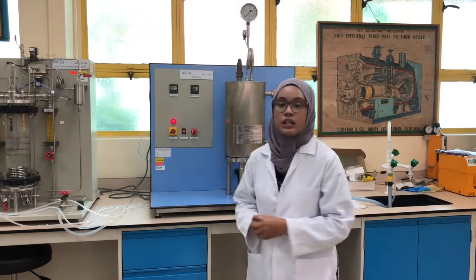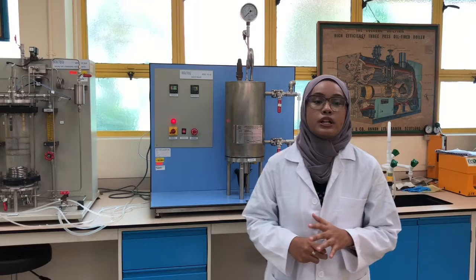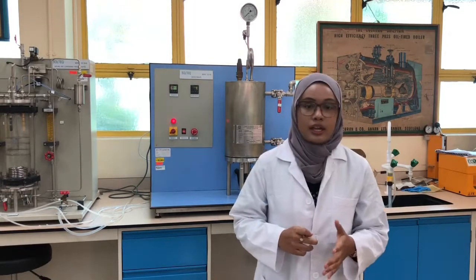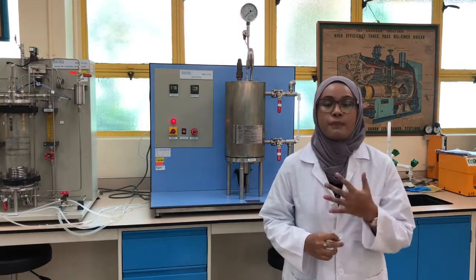For the recommendation part, we should repeat the experiment about 2 or 3 times in order to get more accurate data and result, and calculate an average of total data from each experiment for the best result.